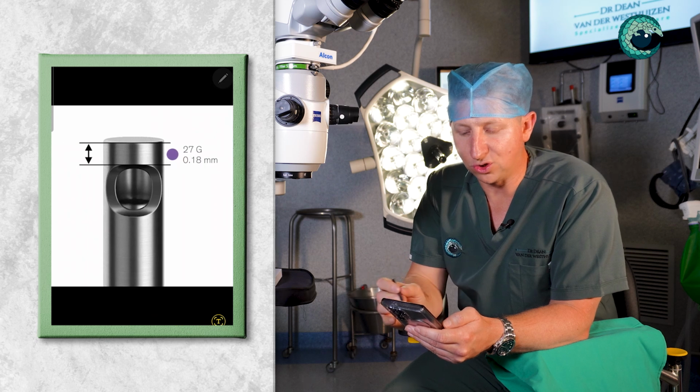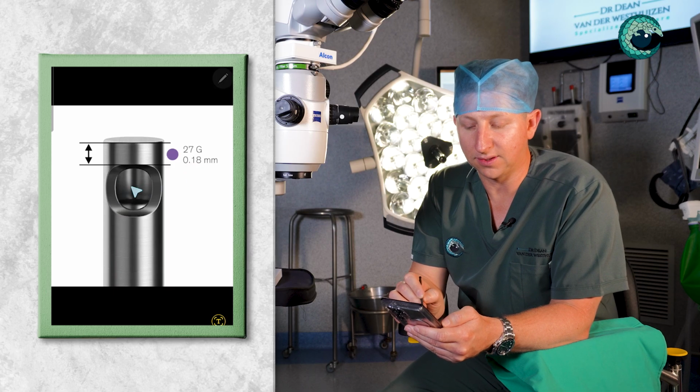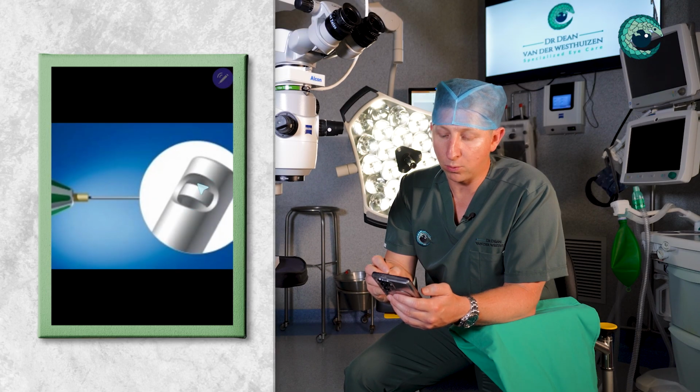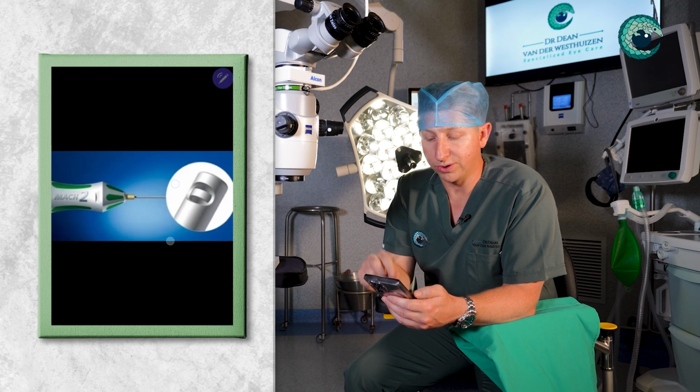If you look at this instrument, this is the end of it. This is the hole on the side of the cutter where vitreous can come in as it sucks, and inside here is a blade that cuts. This little blade moves backwards and forwards inside this chamber. So as vitreous gets pulled in here, it cuts it and prevents pulling or causing traction on the retina.